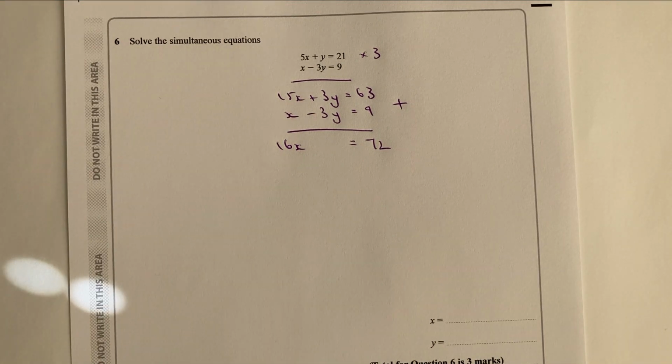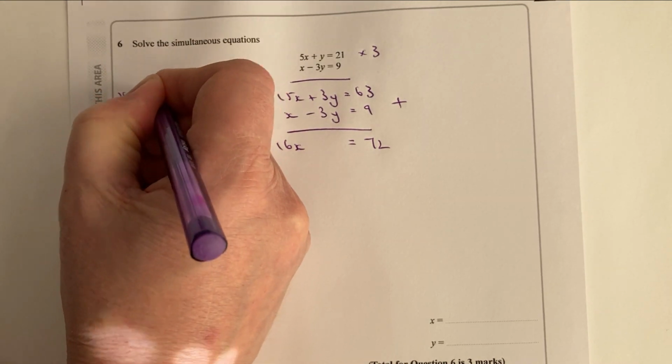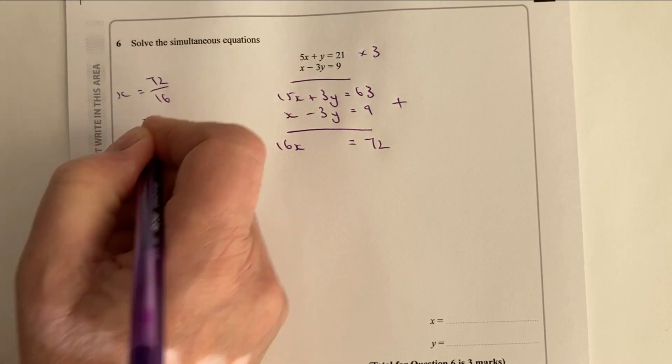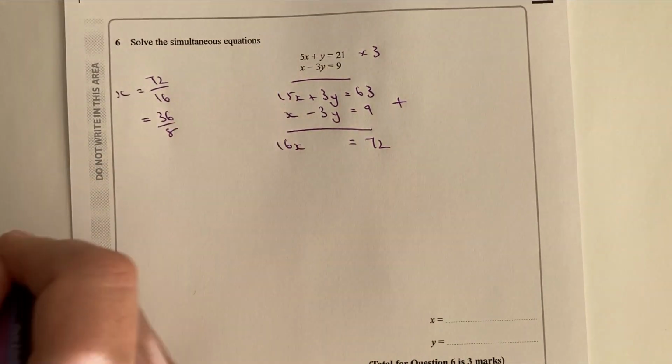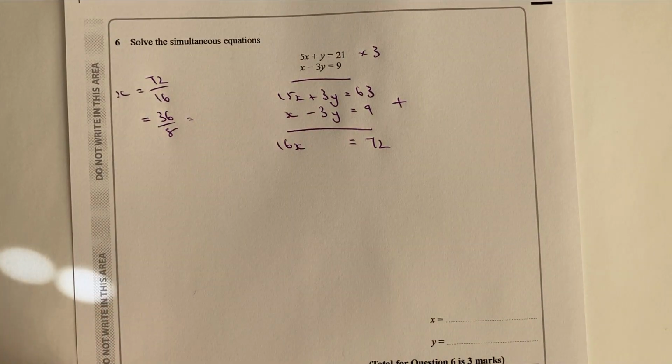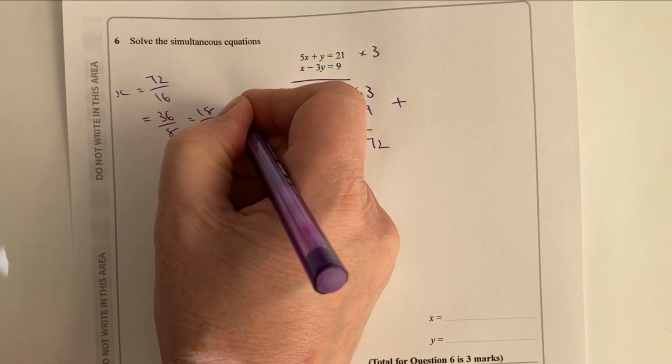Now, again, we've got to be a little bit careful to figure out the value of x. So what I would do at the side is say something like x equals 72 over 16, which I can reduce to 36 over 8, which I could also reduce to 18 over 4, and then to 9 over 2.